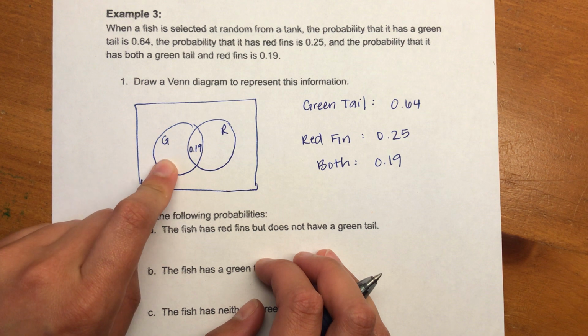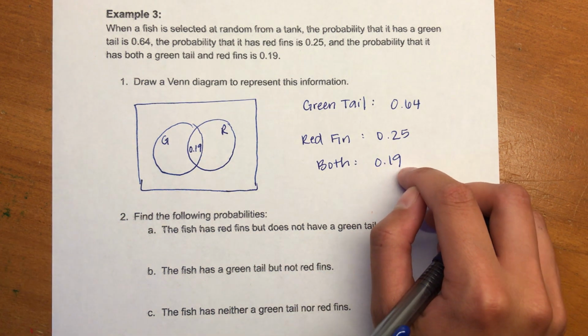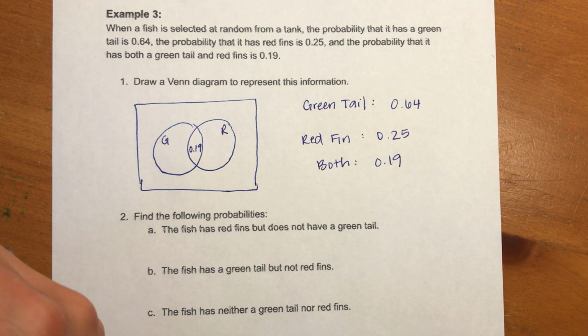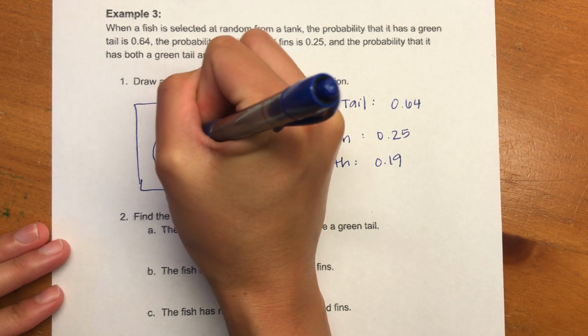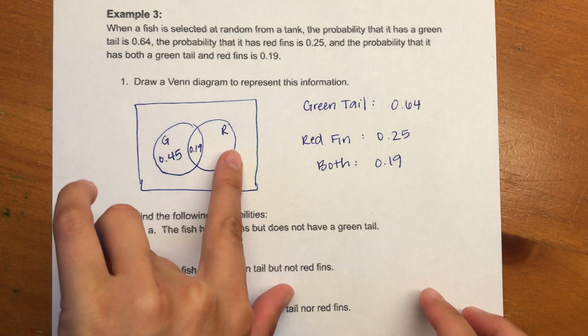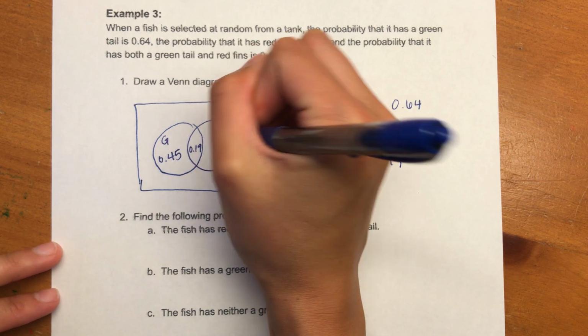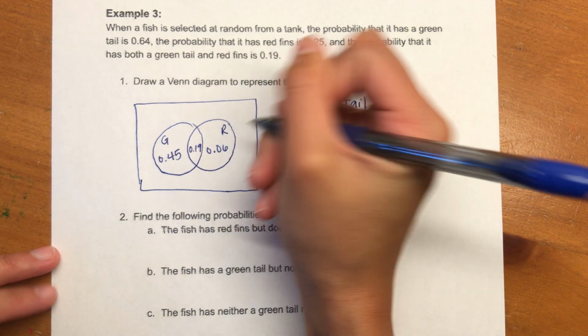If you only have a green tail, that's going to be 0.64 minus 0.19. I'm going to do that in the calculator. 0.64 minus 0.19 is 0.45. For red fins, I'm going to do 0.25 minus 0.19, which will be 0.06.